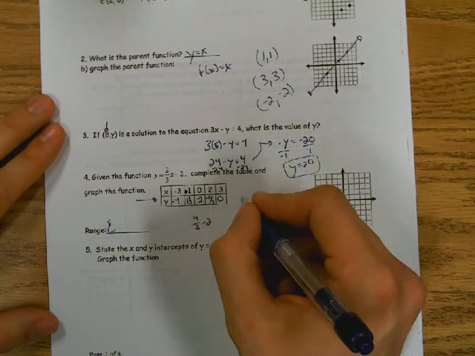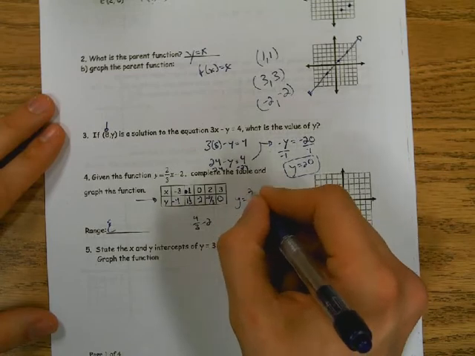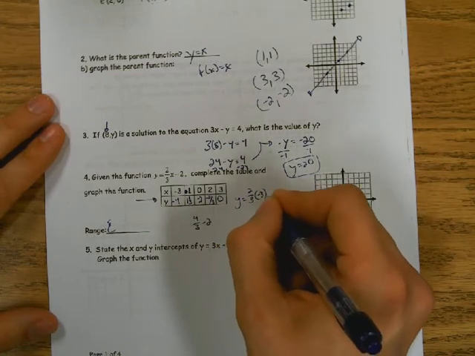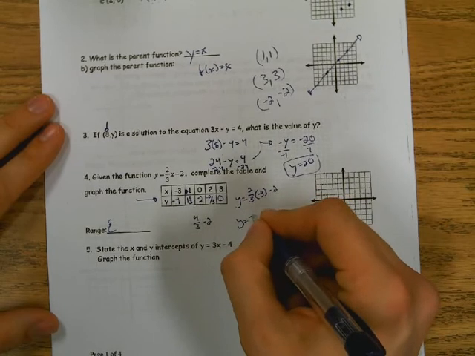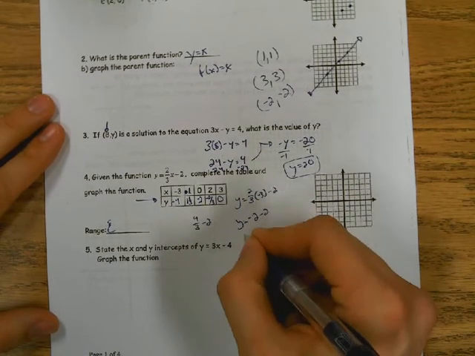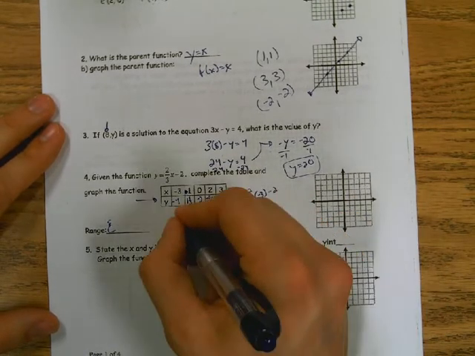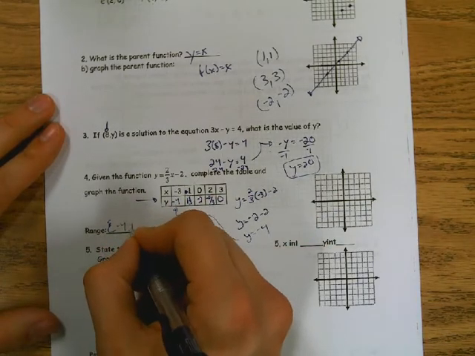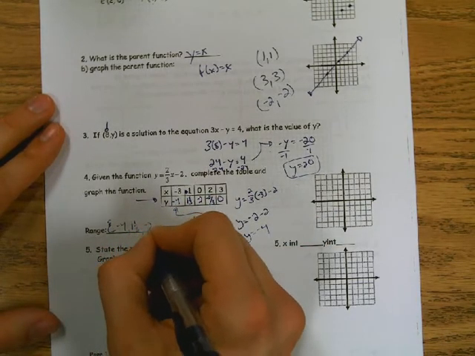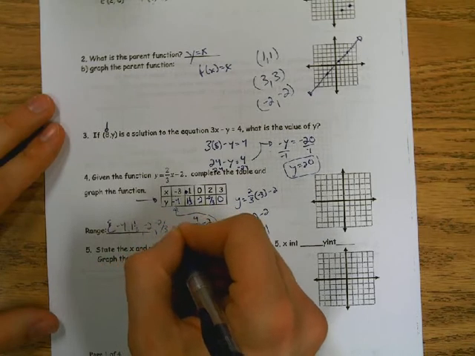Example for negative 4. I had y is equal to 2 over 3 times negative 3 minus 2. So y is equal to negative 2 minus 2. Y is equal to negative 4. That's where those values came in. And then my range is simply the list of y values. 1 1/3, negative 2, negative 2 over 3, and 0.